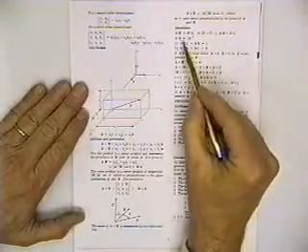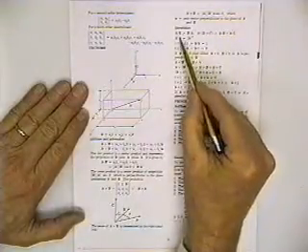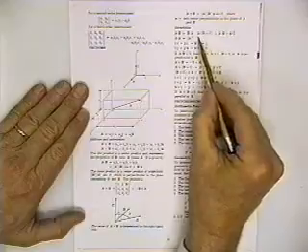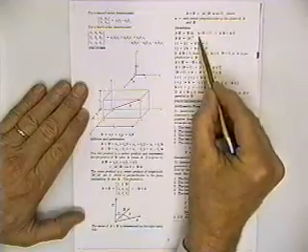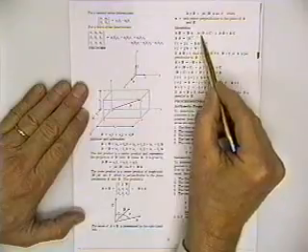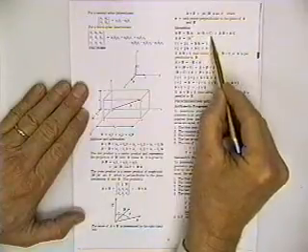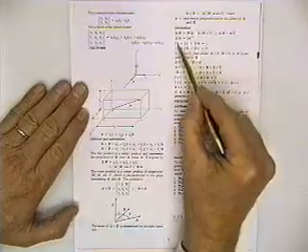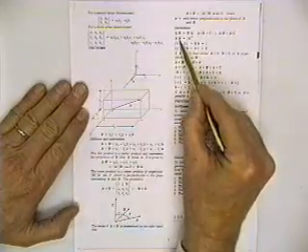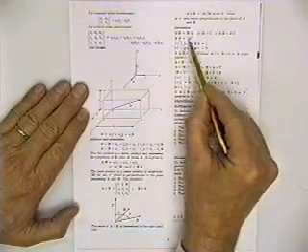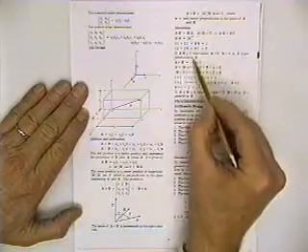There are some identities for these that are given up here. For example, the first one is the one that gives you a dotted with the sum of two vectors, b plus c, and it shows you what it is. If you take a vector a and perform the dot product with itself, it gives you the square of its magnitude.